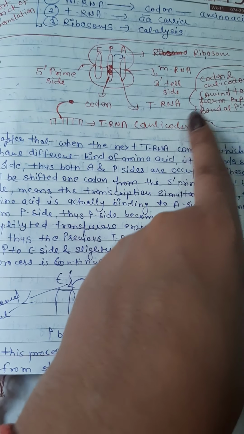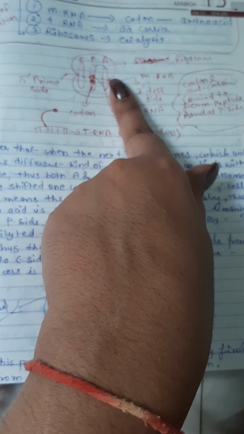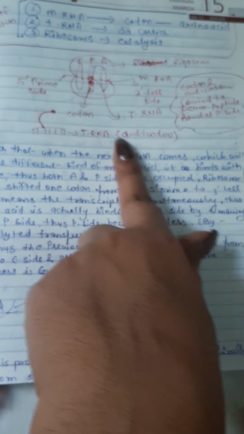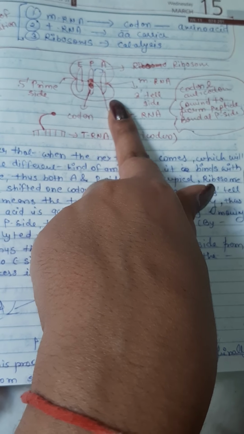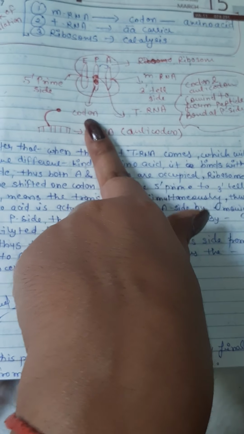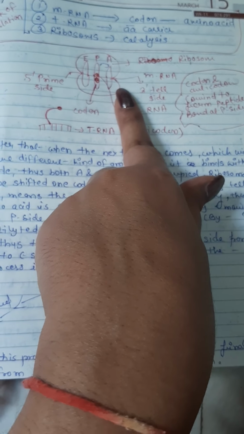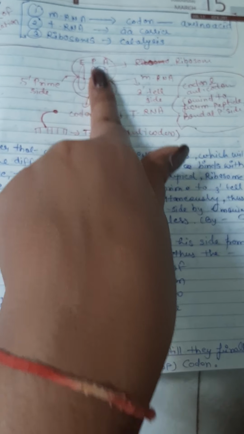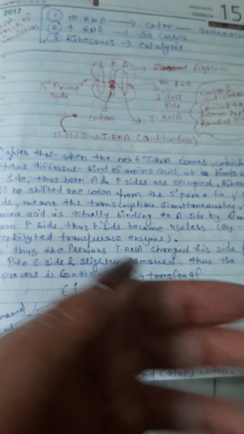When a new tRNA binds to the A site, the anticodon of the tRNA moves from the P site to the A site for binding with the new one. So what is actually happening? The codon is transferred from the P site to the A site, and the remaining anticodon is transferred to the E site. So the P site is free now.